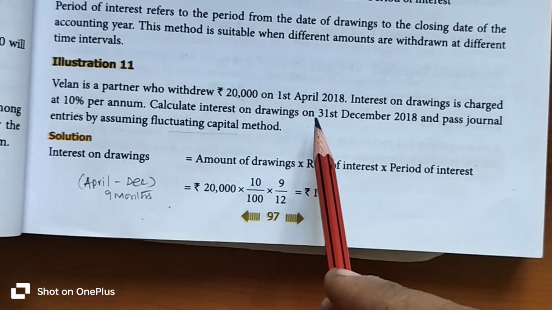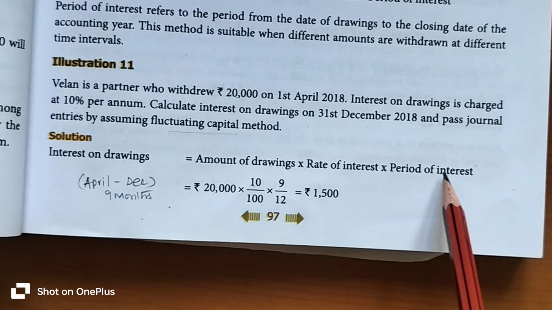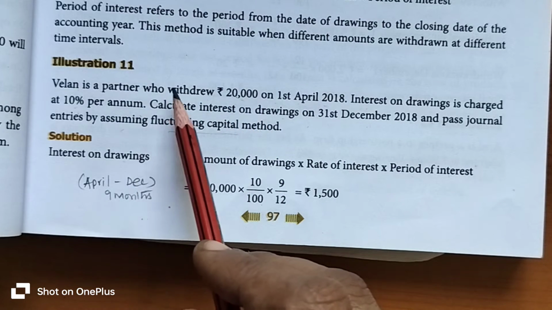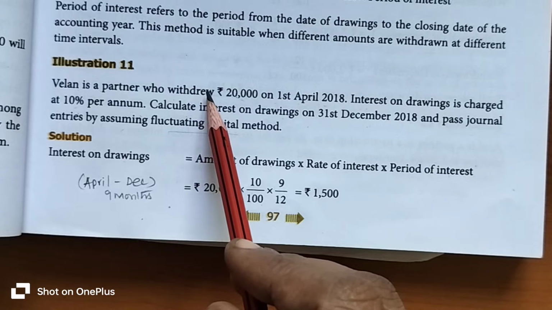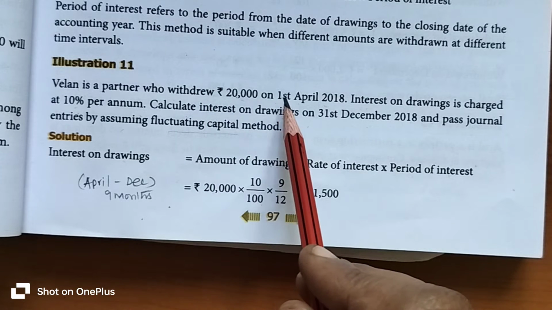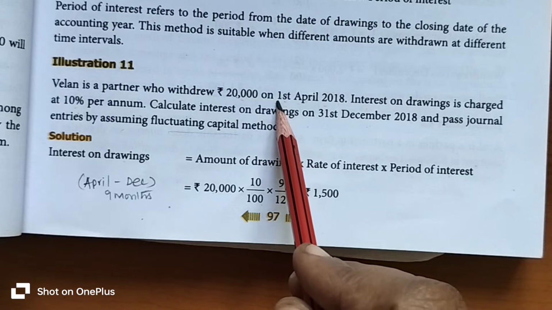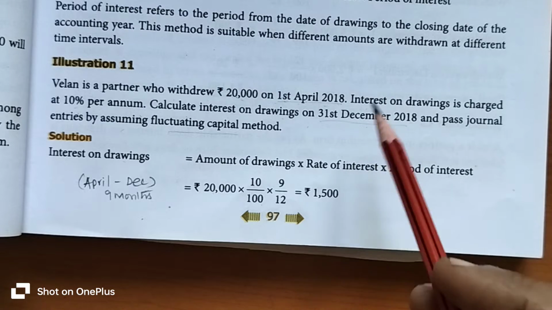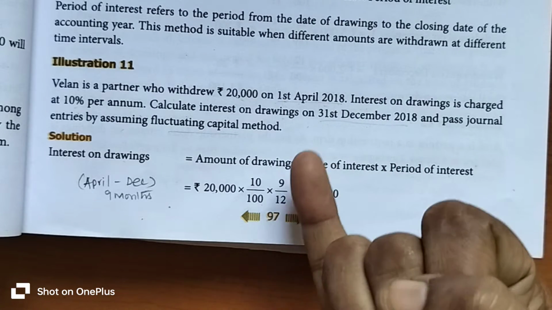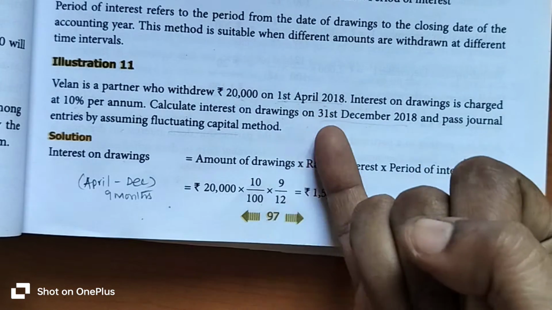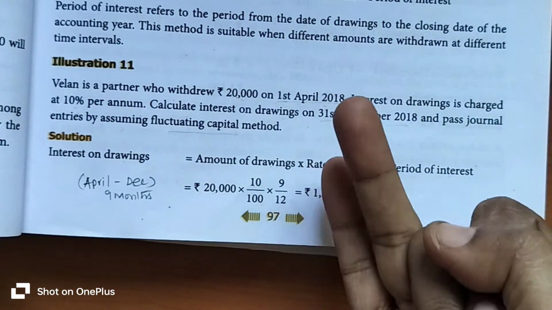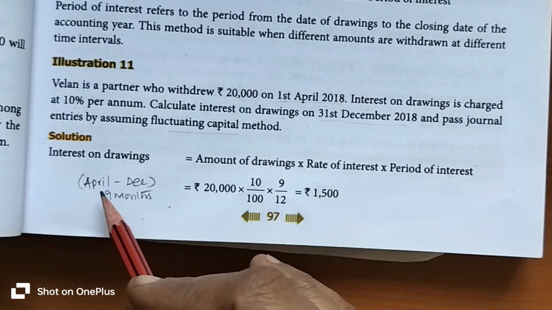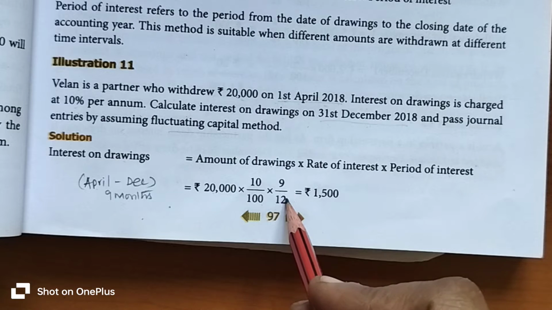And listen here, then into period of interest. What is the period of interest? Valen took cash from his business for his personal use on 1st April 2018. So we have to calculate from 1st April 2018 to 31st December 2018. How many months between them? 1st April means we have to take April month fully. April, May, June, July, August, September, October, November and December, right? So up to December there are 9 months. So 9 months out of 12.